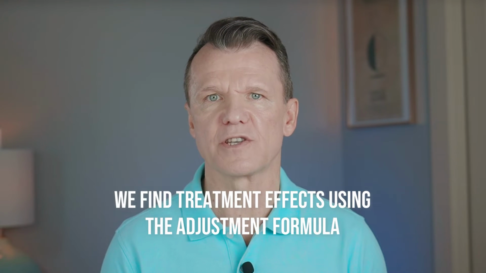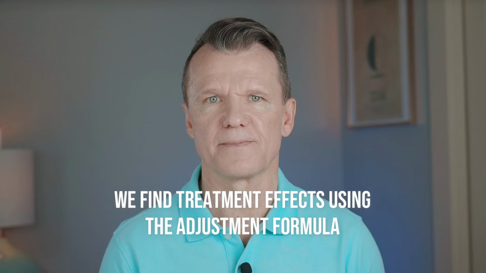Stratification by variables from the backdoor criterion provides a double safeguard. Within each stratum, the stratification variables cannot be responsible for variation in treatment and outcome. And if they satisfy the backdoor criterion, their fixed values will block all other influences, including those that may create an association between treatment and outcome. Then we find treatment effects using the adjustment formulas.